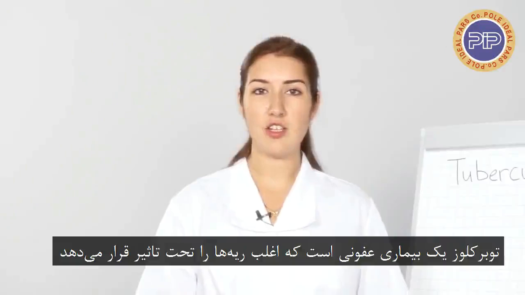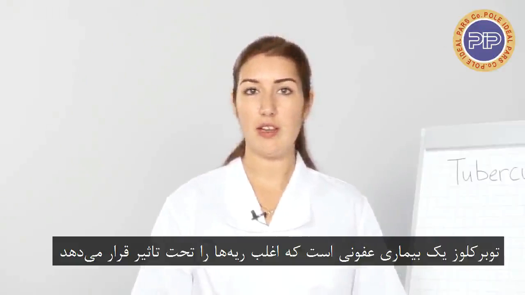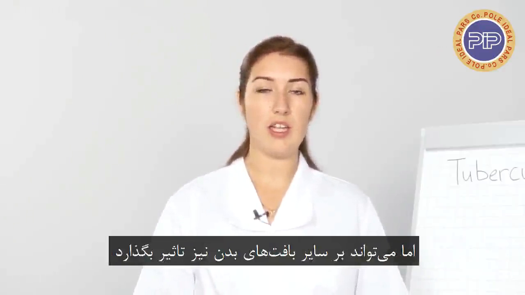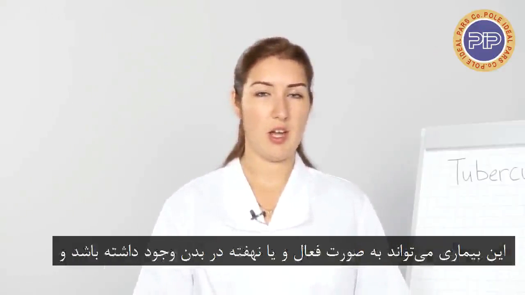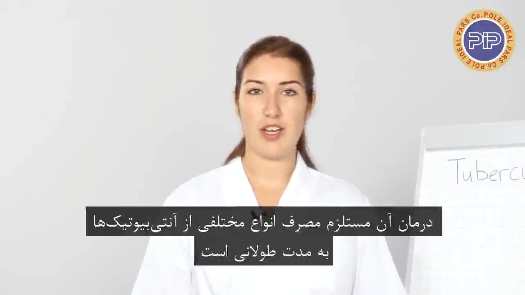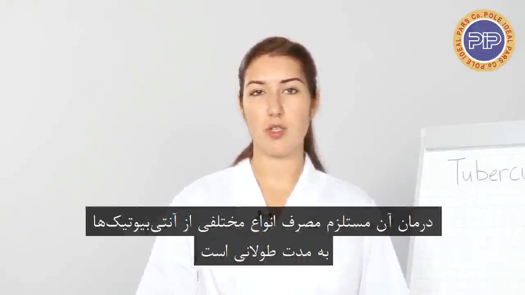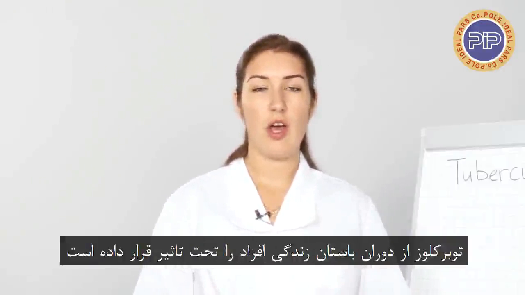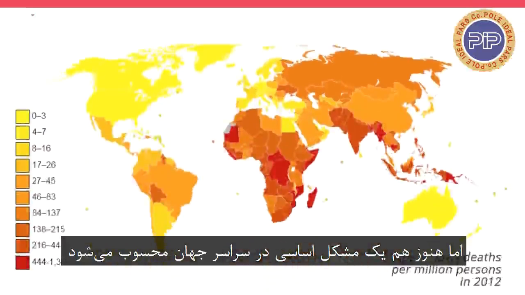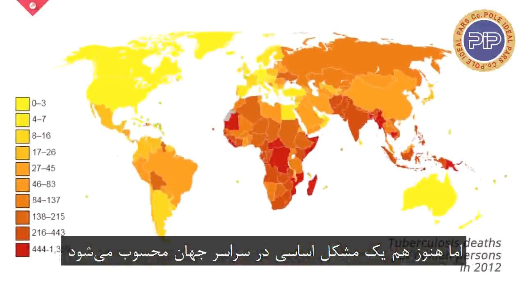Tuberculosis is an infectious disease which usually affects lungs, but can also affect other parts of the body. It can be active or latent. Treatment for it requires multiple use of different antibiotics for a long period of time. Tuberculosis has been present in humans since antiquity, but still it is a huge problem all over the world.